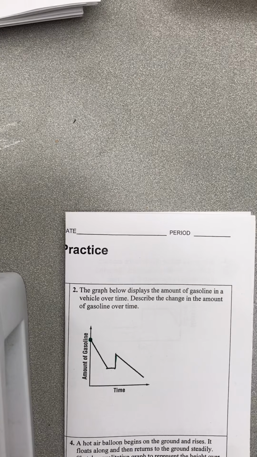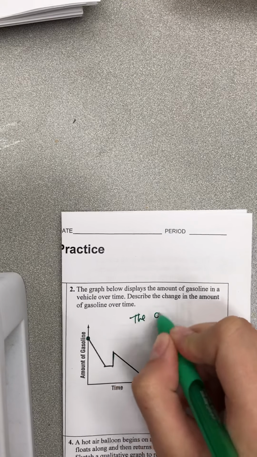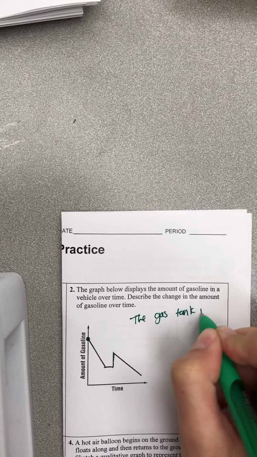So the situation that is being described would be: the gas tank is full.